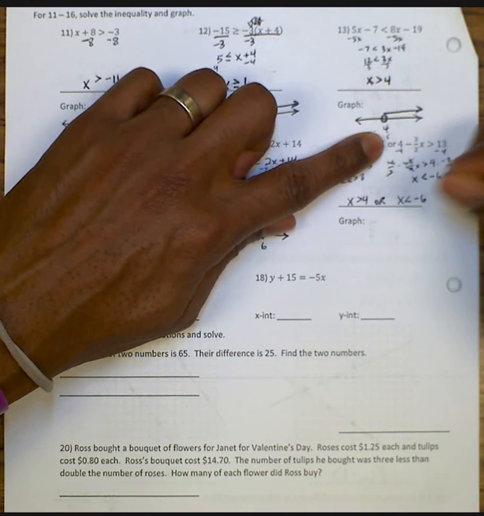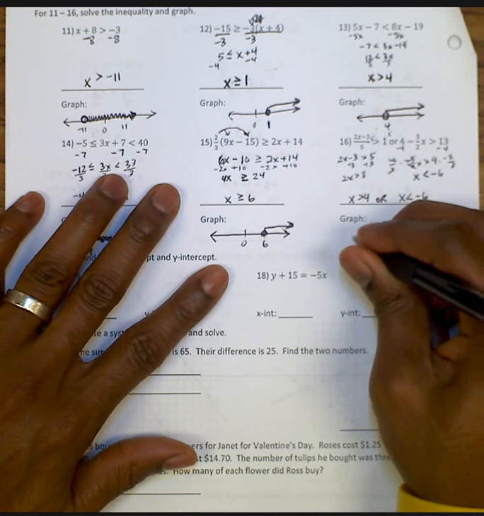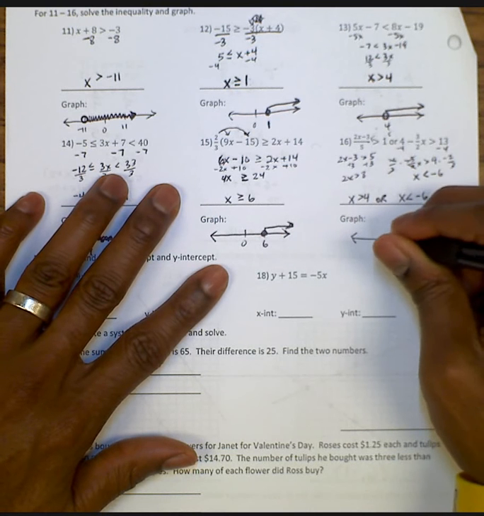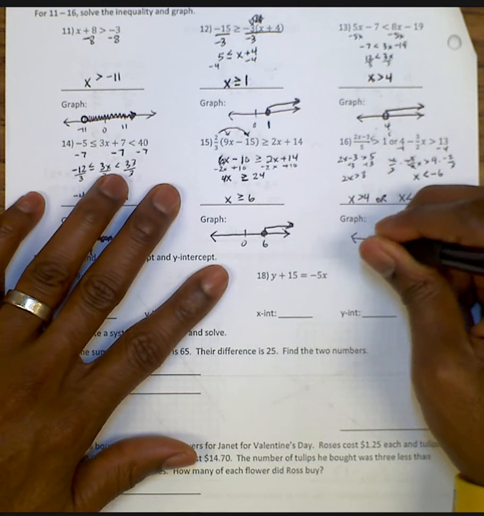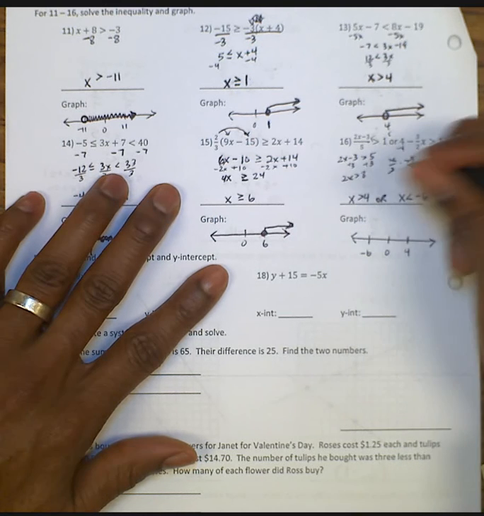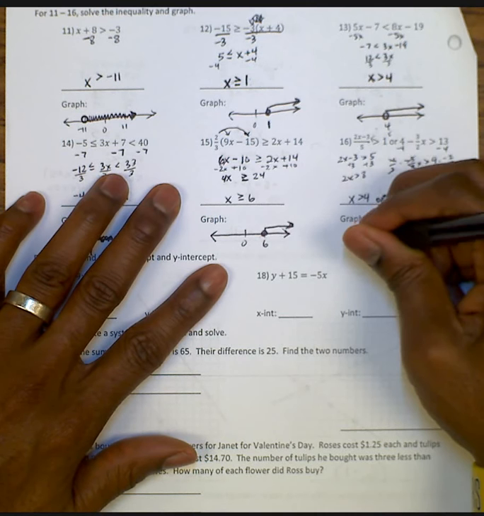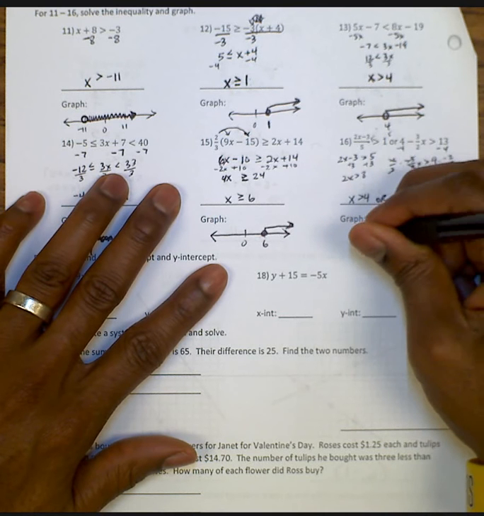Okay, important here to recognize that we don't just put the numbers where they are in our inequality, we put them where they belong on the number line. So if 0 is here, negative 6 would be on this side of it, 4 would be on this side of it. It is an open circle at 4, going to the right. It is an open circle at negative 6, going to the left.